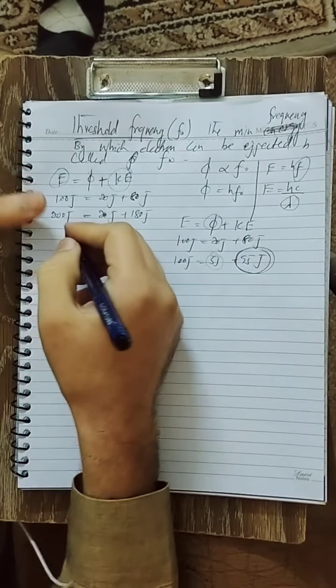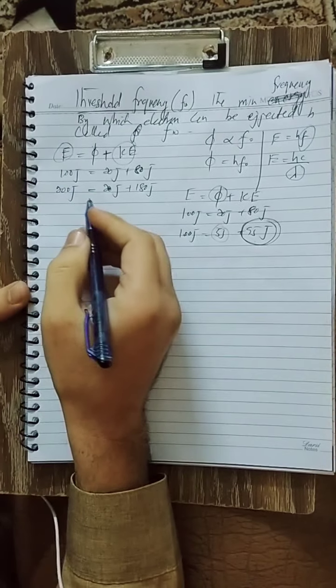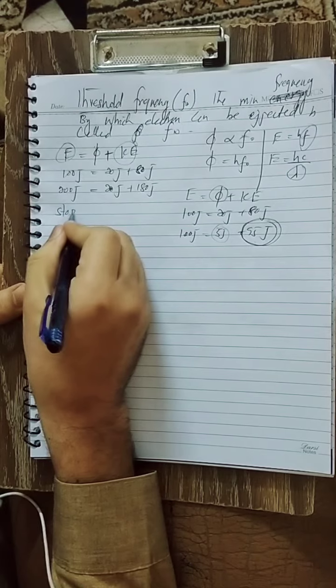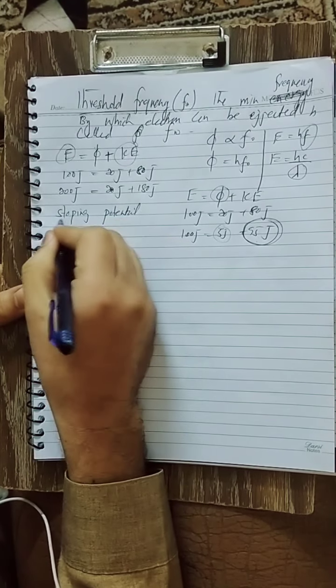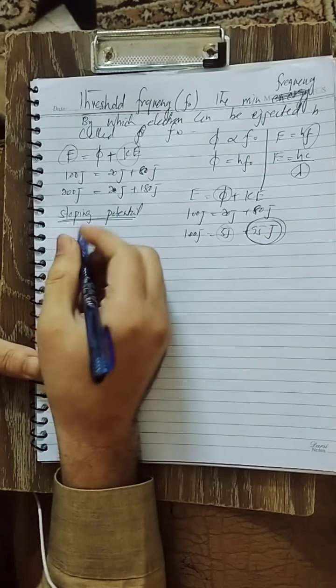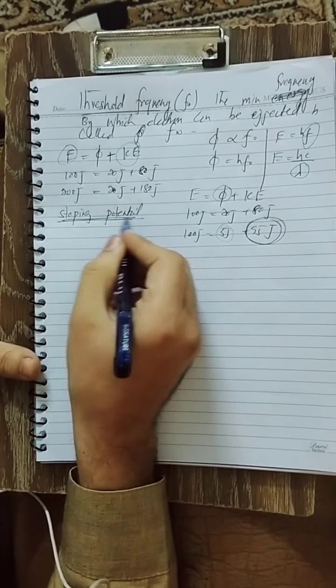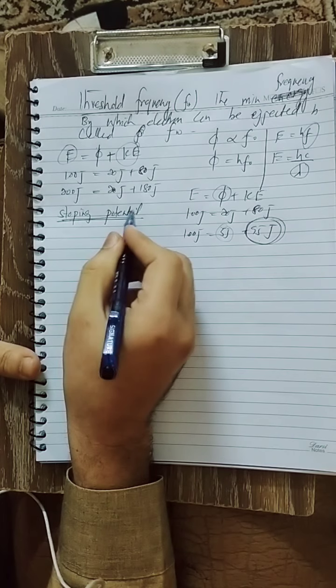Another thing is stopping potential. Look at the name: stopping potential means the voltage will stop. Potential means voltage.